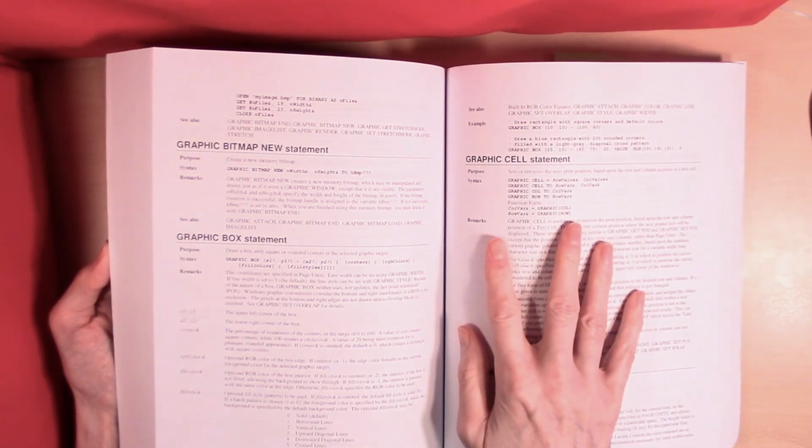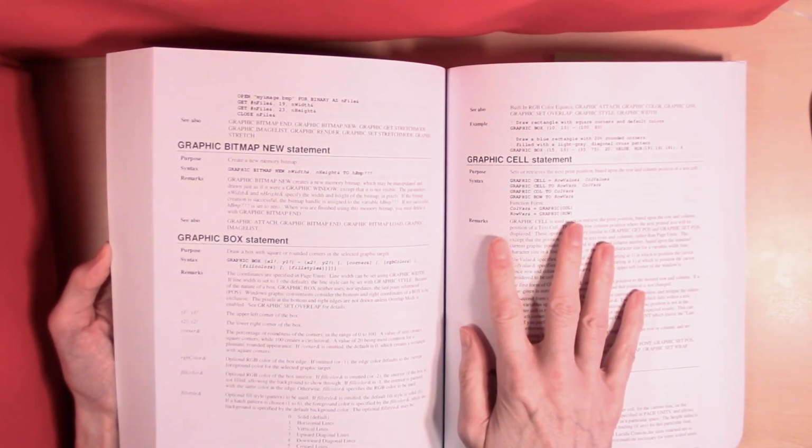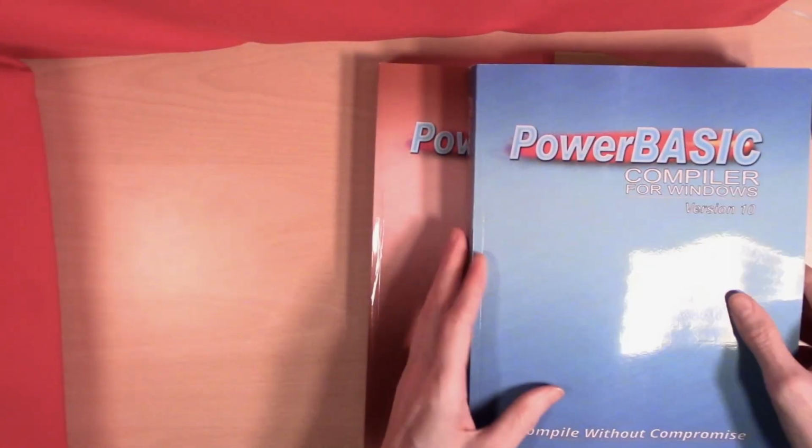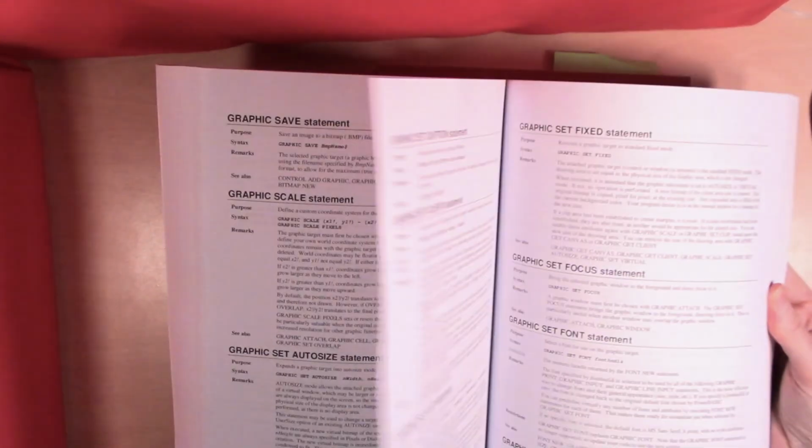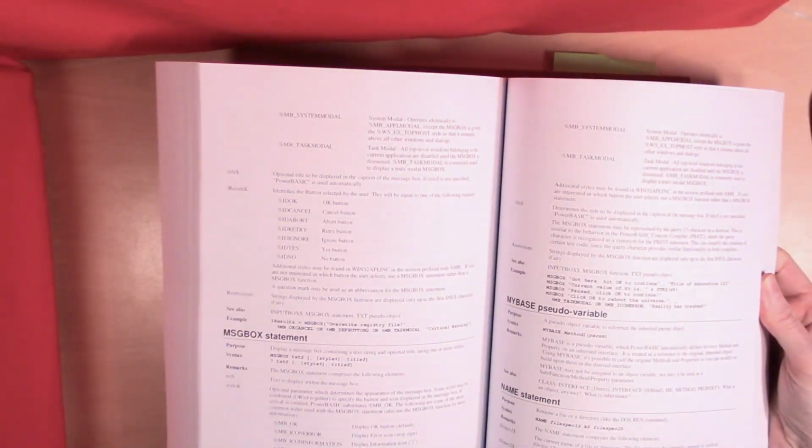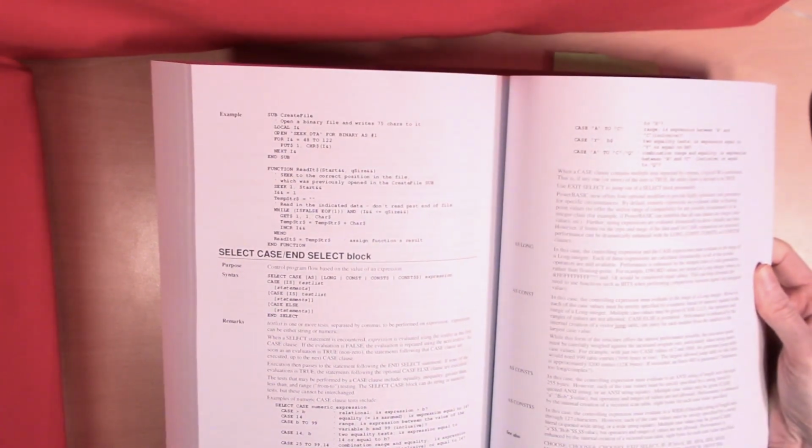Overall, I am very impressed with the content of the manual, but not only the content. The quality of the manual itself, the binding, and the way it's presented is excellent and ideal as a reference work, and I can highly recommend it.